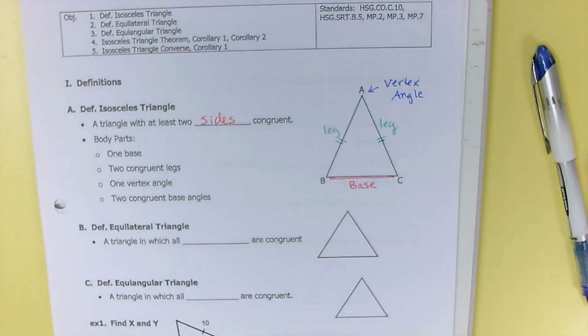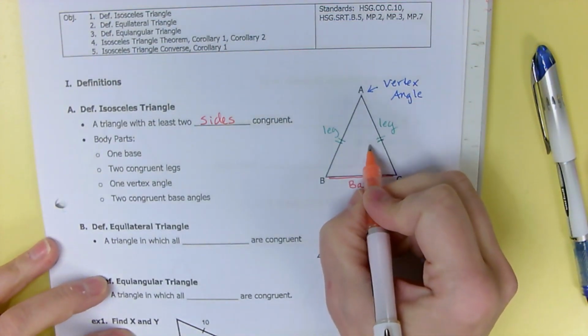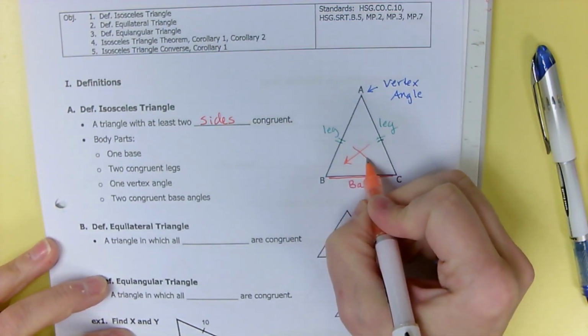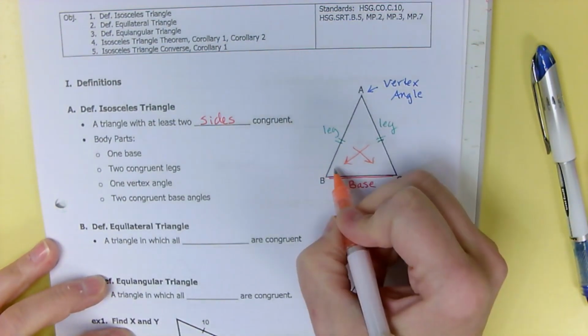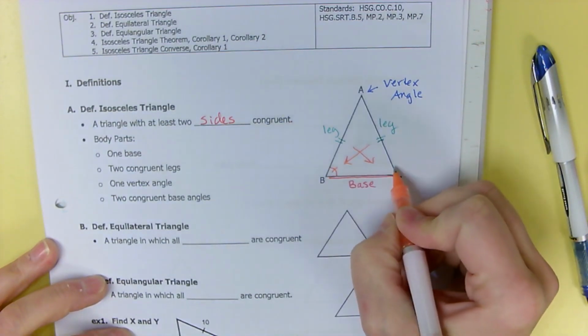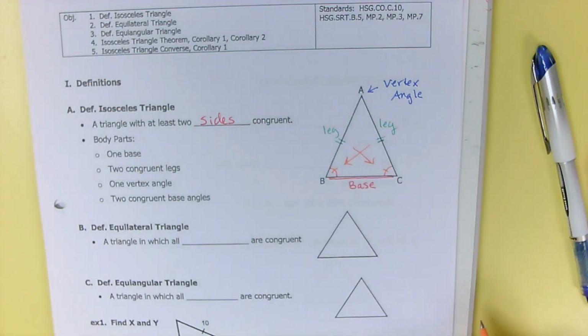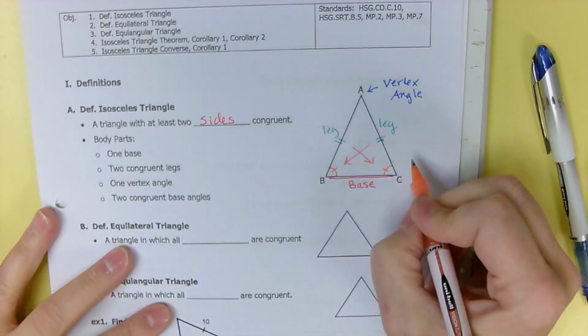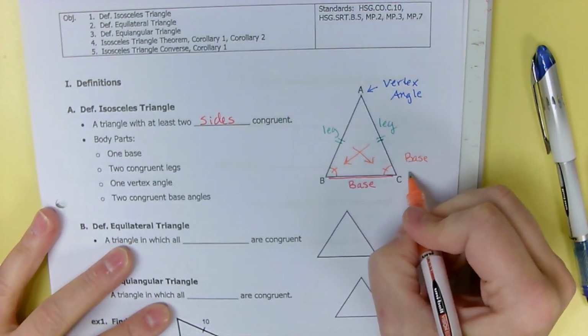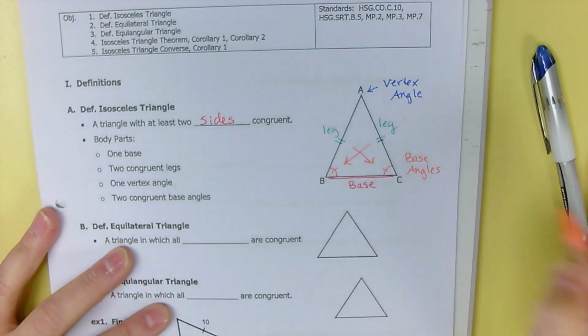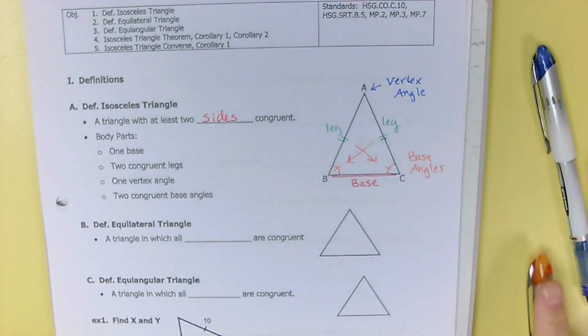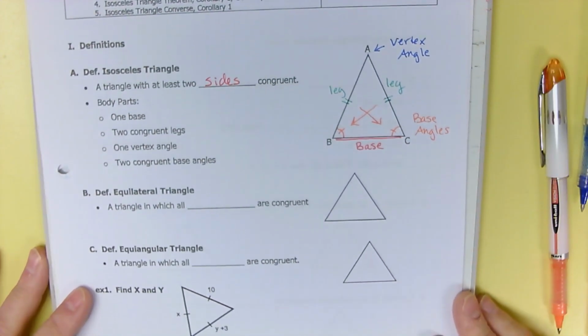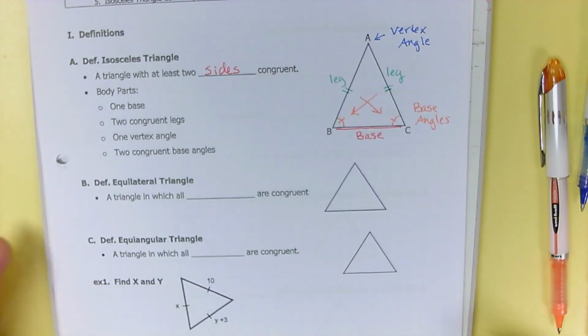And the only other body parts that I'm going to name, because they're going to come up in the theorems, are if you have congruent legs, the angles opposite those legs are also congruent. So B and C are congruent. Since they bracket the base side, these are called base angles, and base angles are congruent. So those are our basic body parts to an isosceles triangle.